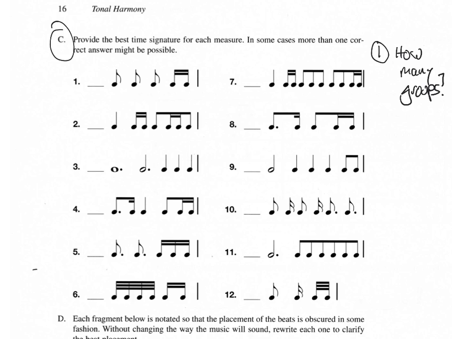How many groups? Okay. How are things grouped as well? Well, look at number 1. I see 1, I see 2, I see 3, I see 4 things. I see 4 things, and I see that those things are eighth notes. 4 eighth notes. That would mean that we are in 4/8. 4 eighth notes, that's how I see them grouped.